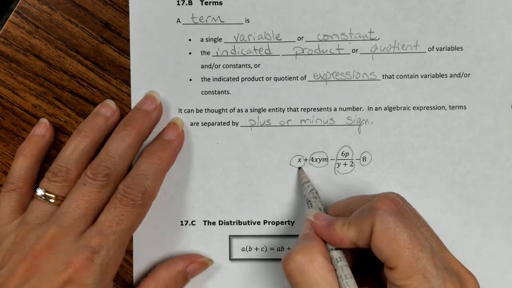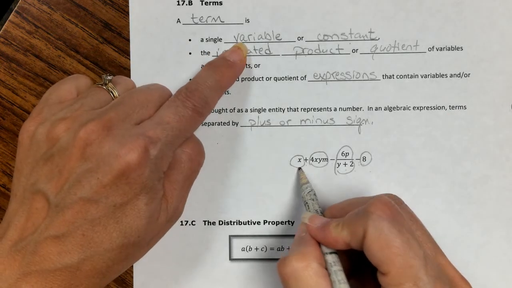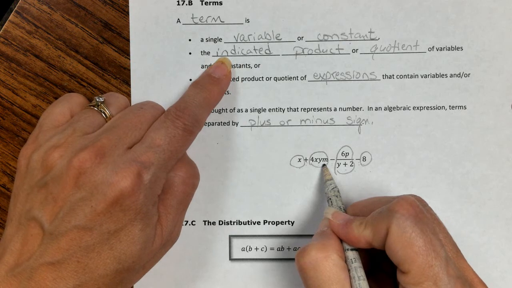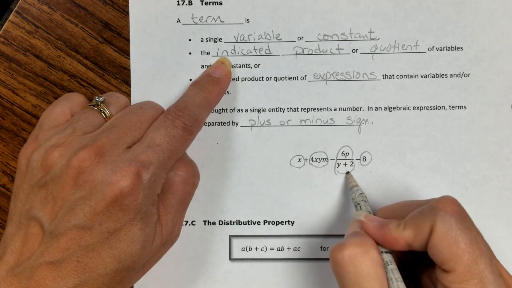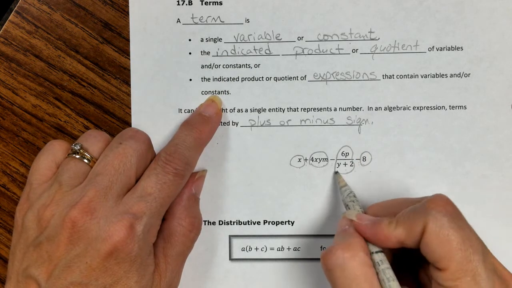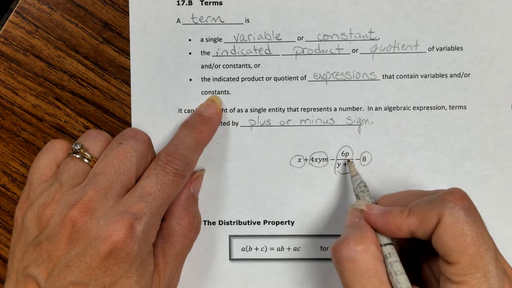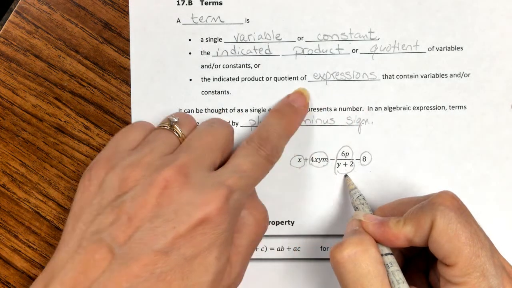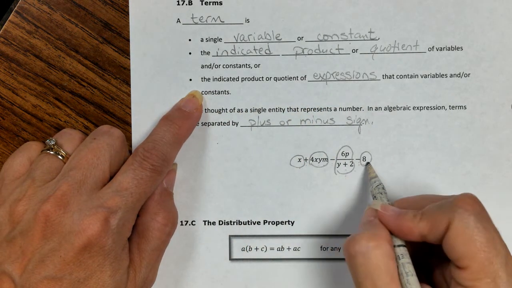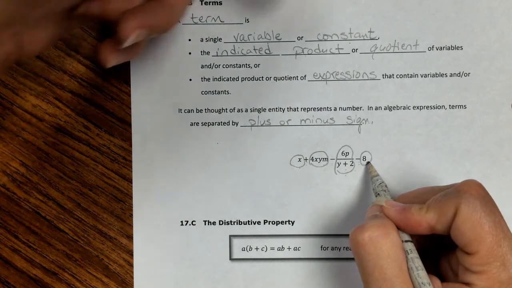Okay, so x, there is a single variable. For x, y, m, that is an indicated product. This is an indicated quotient, but also within that you have a sum and another indicated product. So this is one of those more lengthy expressions. And then the 8 is a constant.